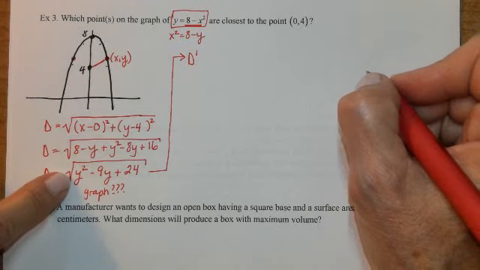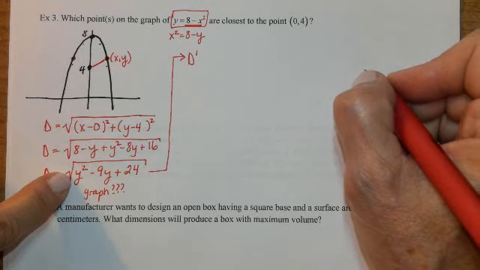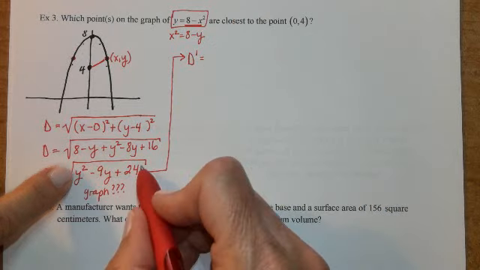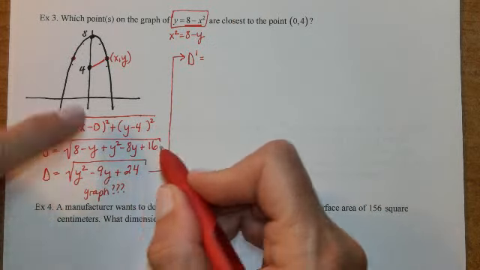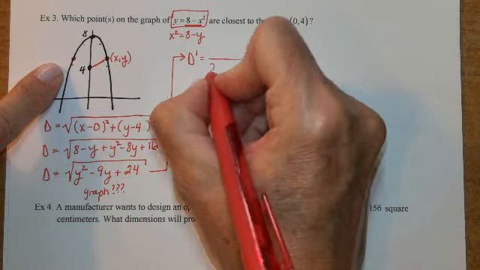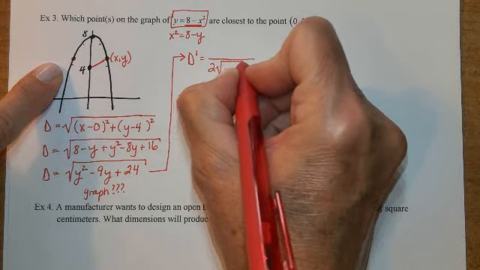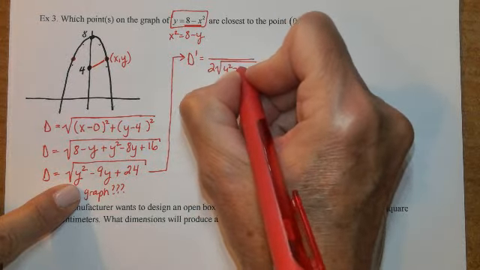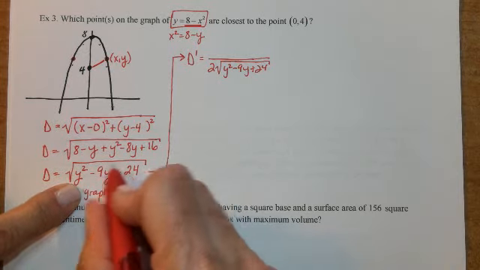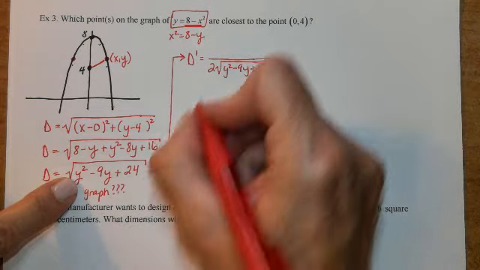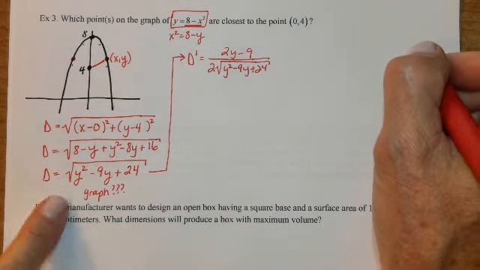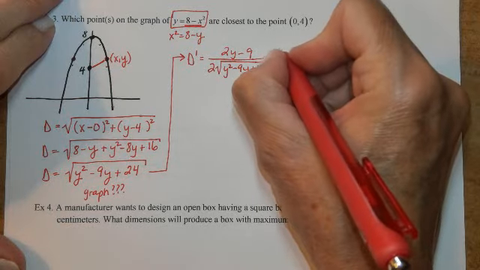Well, we have the derivative of a square root. We're using the chain rule, right? So this will be 1/2 this to the negative 1/2. That will send it to the denominator, right? So 1/2, that's the 1/2, and then the square root of this times the derivative of the inside, times the chain rule, right? So the derivative of the inside, 2y minus 9. So that's the derivative of d. We're going to set that equal to 0.